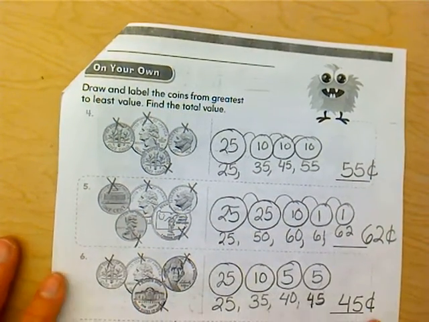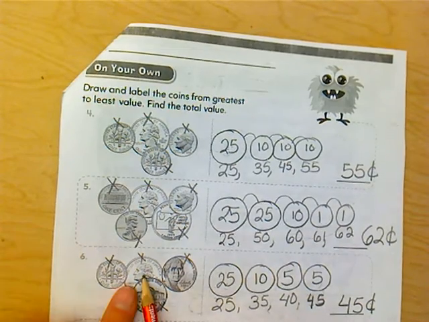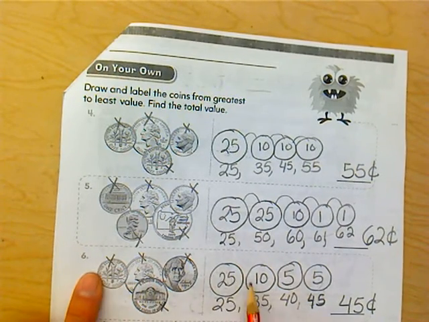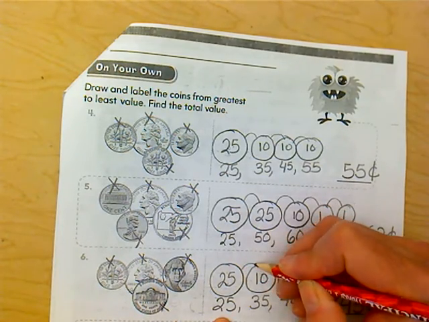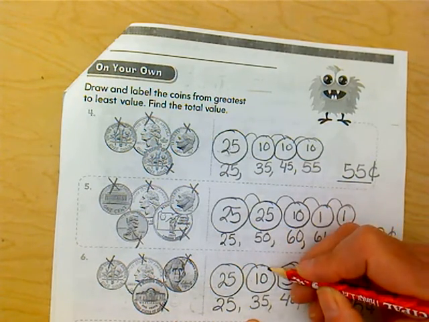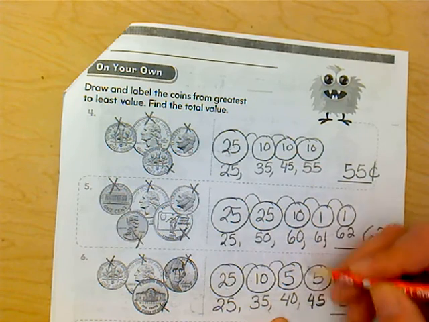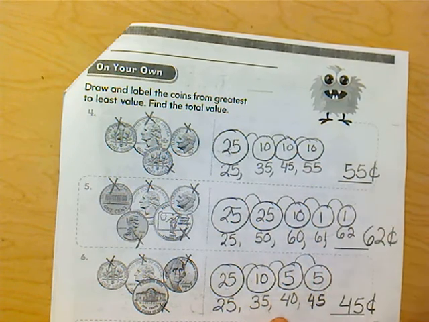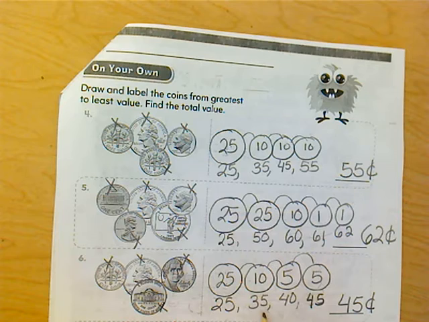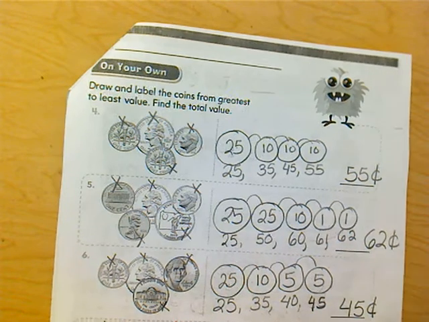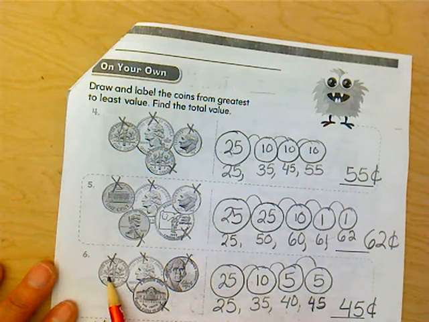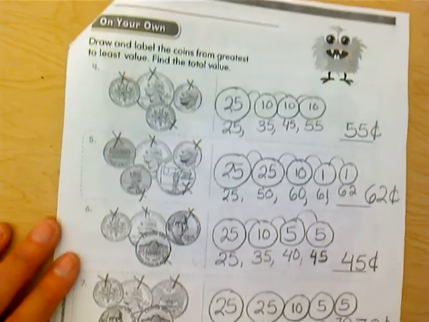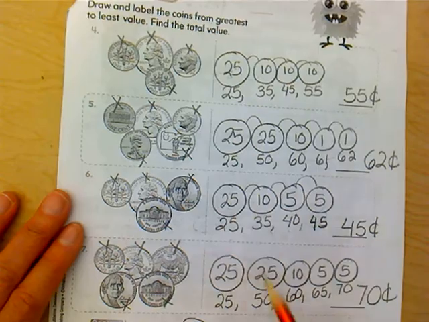Hey, boy, this is going great. I've got 1 quarter, there it is. I have 1 dime, there it is. Here's my 2 nickels. 25 going up 10 puts me at 35. Going up a nickel puts me at 40, and going up another nickel puts me at 45. 25, 35, 40, 45. Just counting those coins to make sure I didn't make a boo-boo.